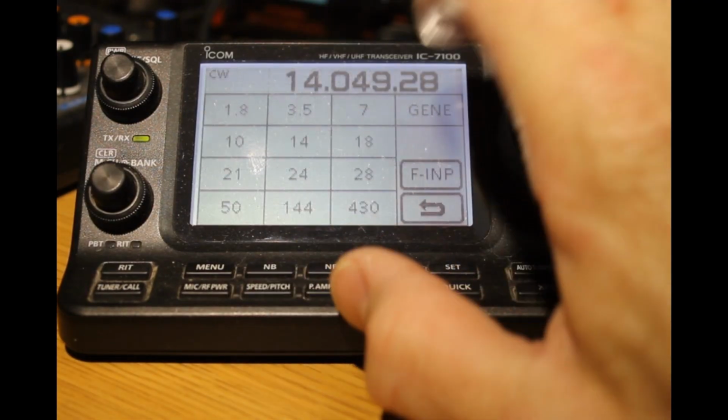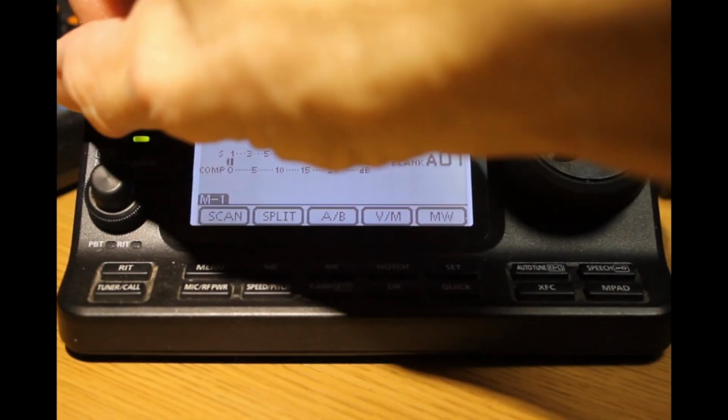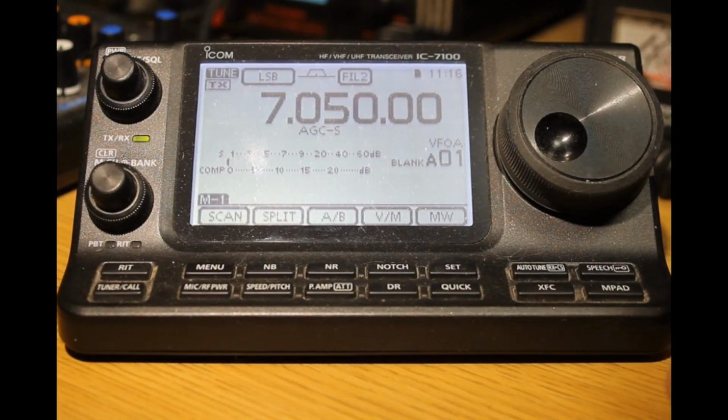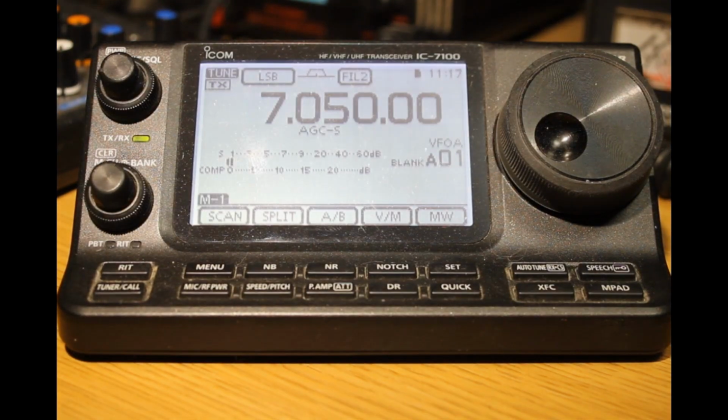So let's say, for instance, we change to this frequency, and we're on lower sideband. So sometimes it works out well, sometimes it does not. It just depends.